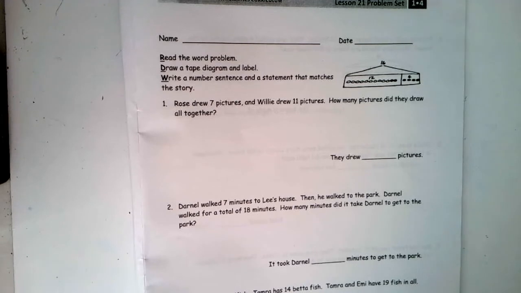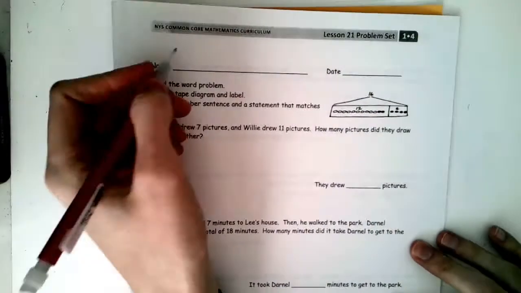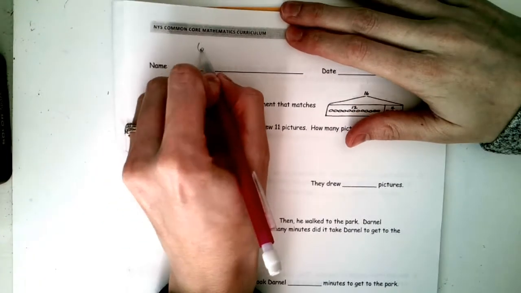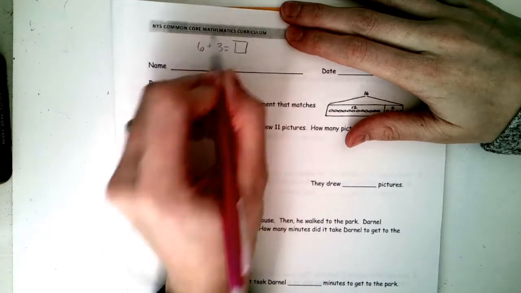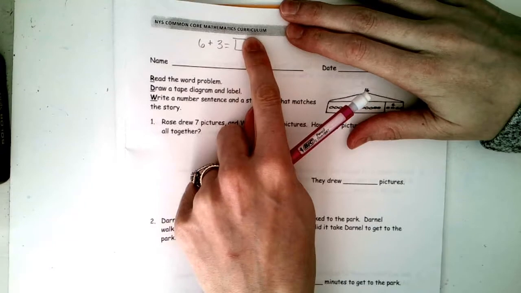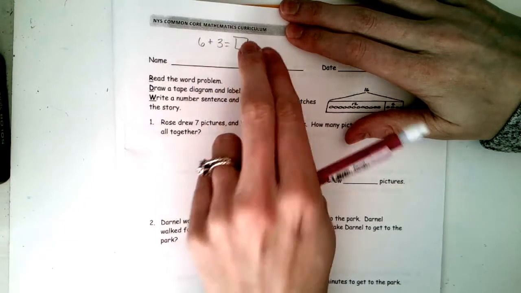Now, when I said they are mixing up the two types of problems today, what I mean is in some story problems, we might know two parts, like 6 plus 3 equals something, okay? This is called the whole is unknown. We don't know the whole number. We know two parts we put together. We call this a put together problem.